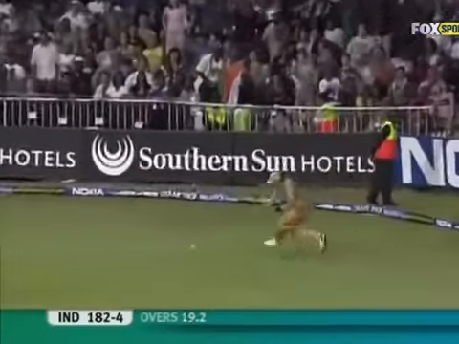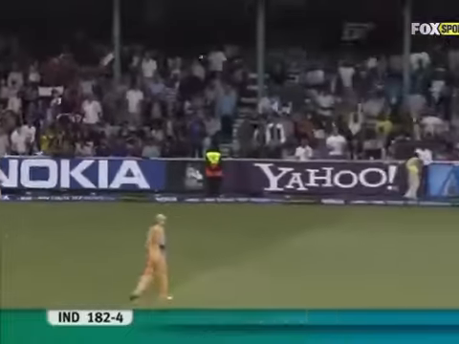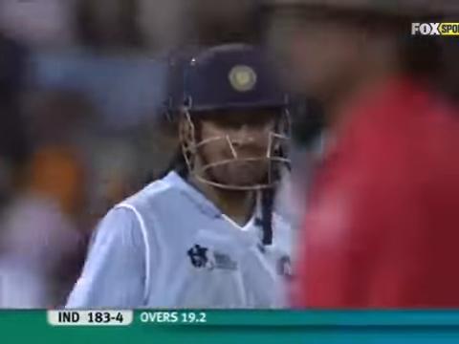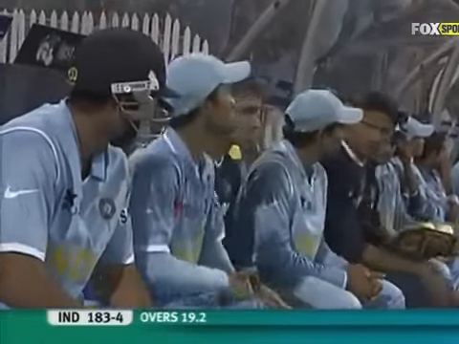Pulled away. Should be a boundary. Fielder gets there, yes. Just a couple, but Dhoni on strike. Dhoni, 35 from 16 deliveries. Check this score, 183 for 4.